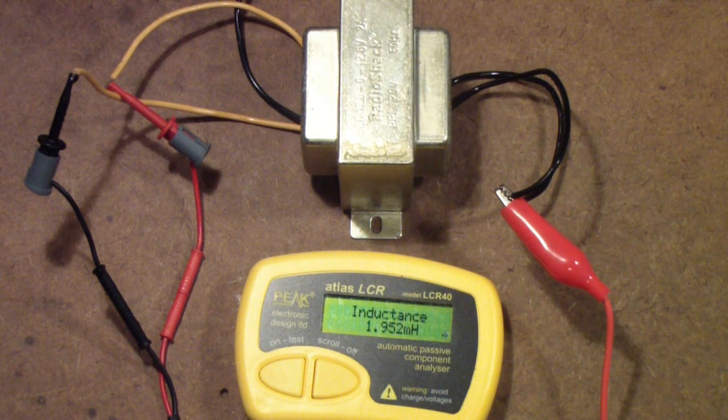And you see we get 1.952 millihenries. So earlier we got 30 millihenries. Then with the output shorted, we got 1.95. So I'm going to call that 2, and I'm going to call the original value 30.